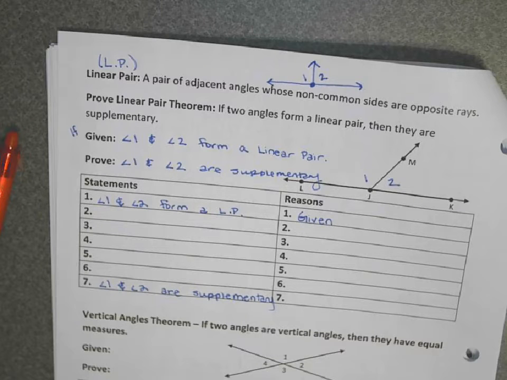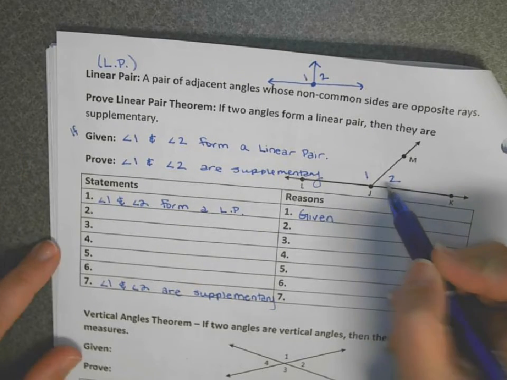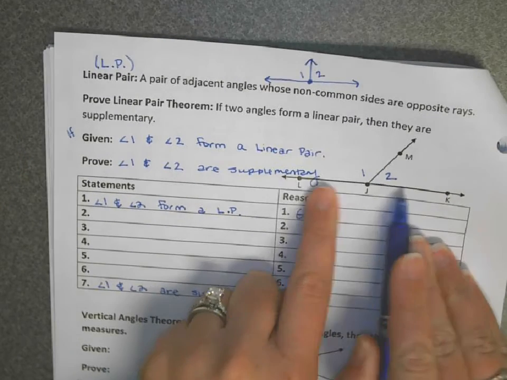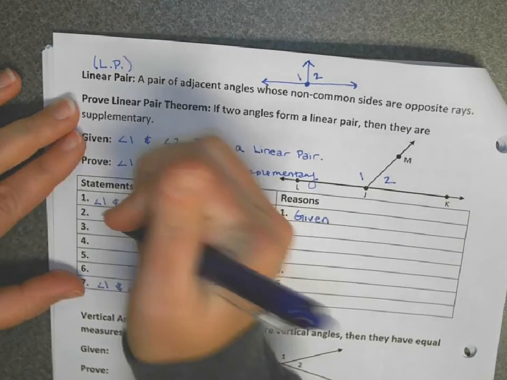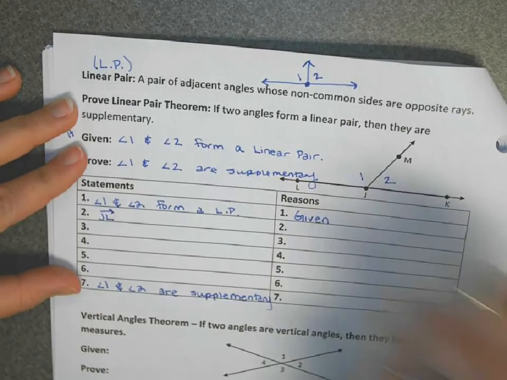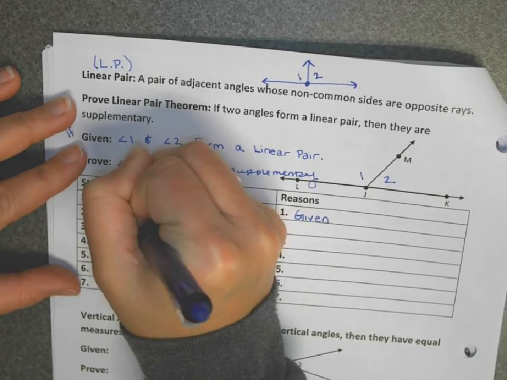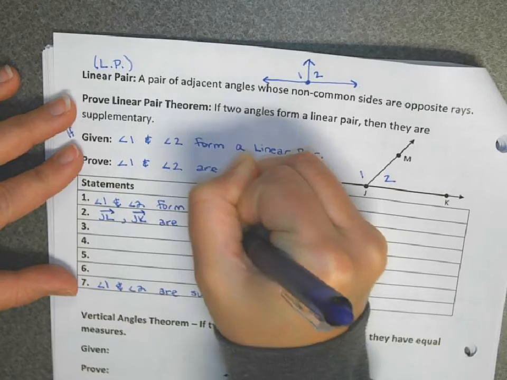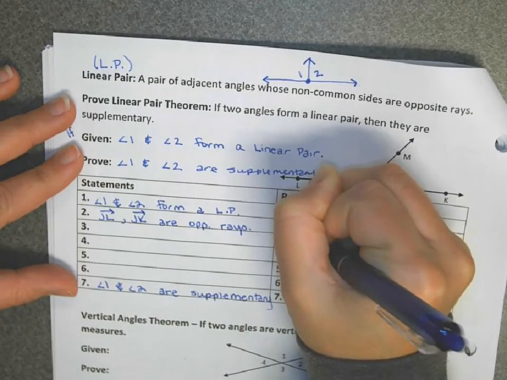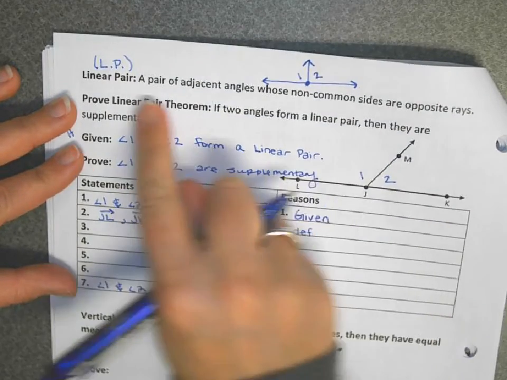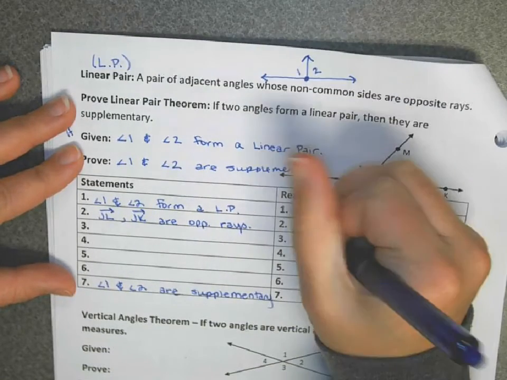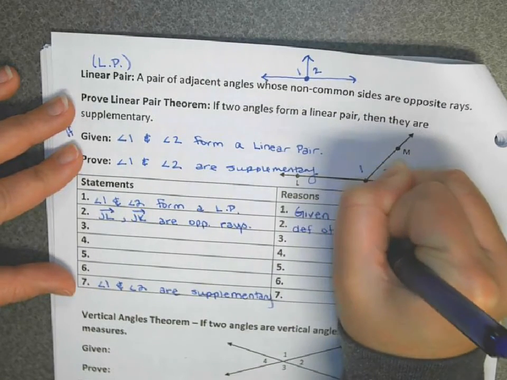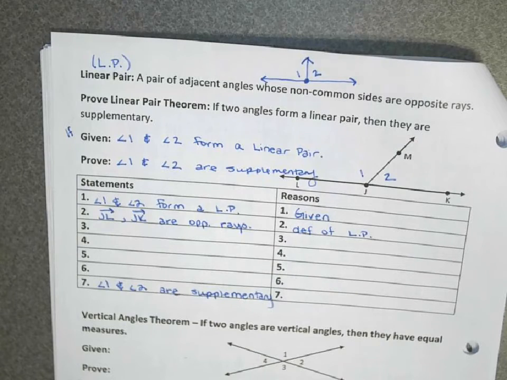So, one thing that I know from this is since 1 and 2 are a linear pair, that means that these two rays are opposite rays. So ray JL and ray JK are opposite rays. And I know that because since it says that those are a linear pair, the definition says that those are opposite rays. So that's the definition of a linear pair that tells me that they form opposite rays.